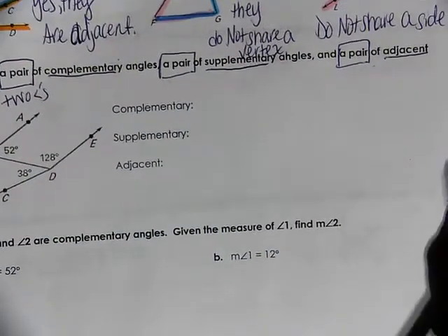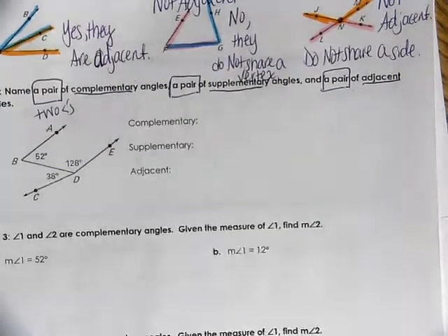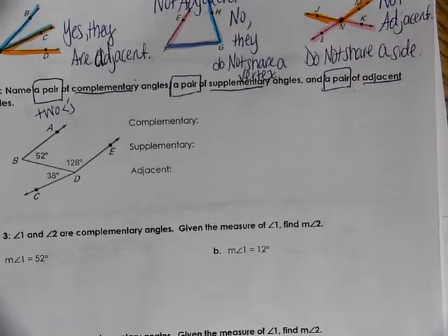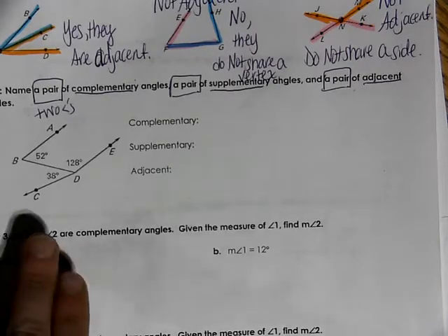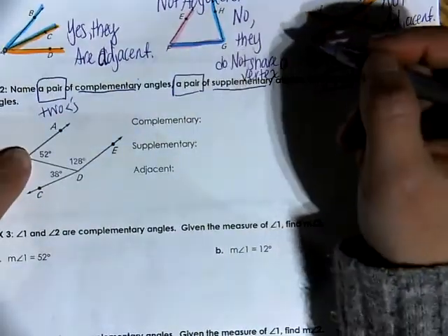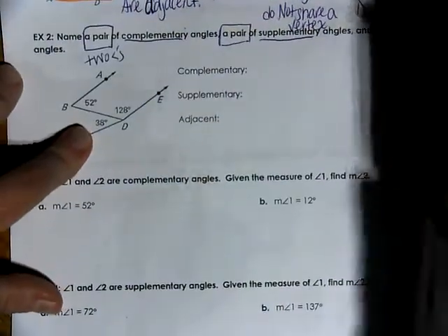So there might be many answers for you to just name certain angles. There might be a lot of answers, but you want to just look at the numbers and figure out which ones add to 90 degrees, 180 degrees, and are adjacent to each other. So looking at complementary, we want to look at two angles that when added together will equal 90 degrees. So we're looking at 90 degrees.